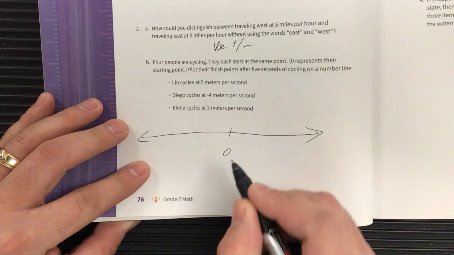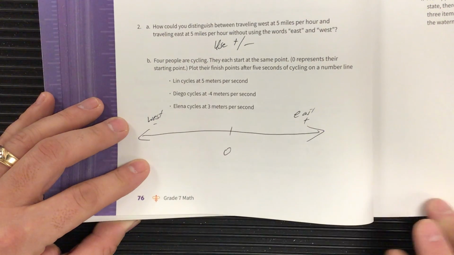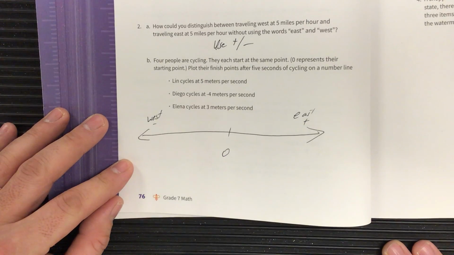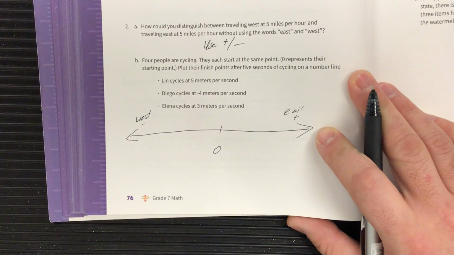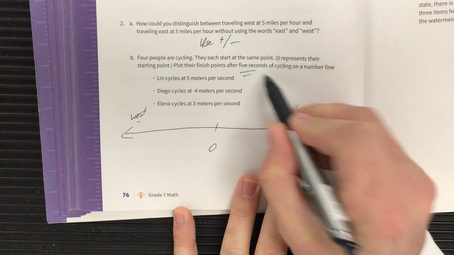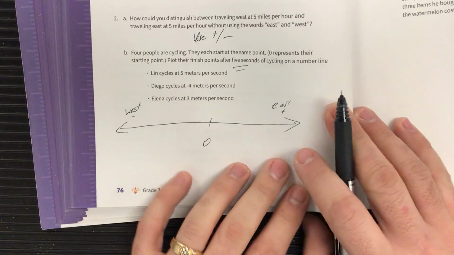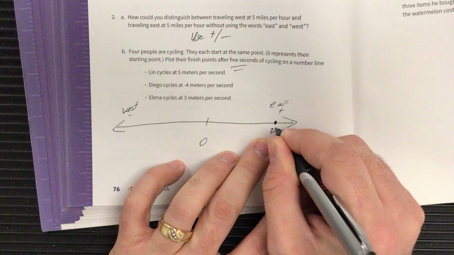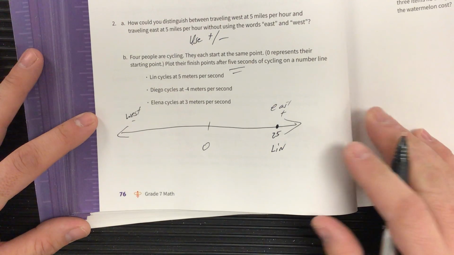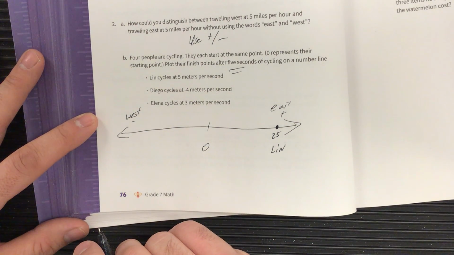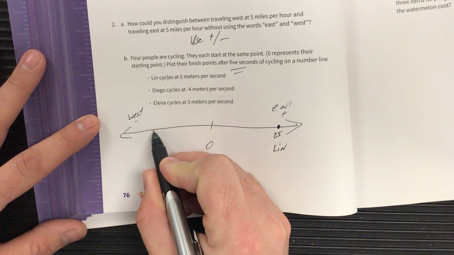So since they did west that way and east this way, I am going to do the same. 0 represents their starting point. Where is Lynn at? 5 meters per second. And it says they go for 5 seconds, it says in the problem. Brooklyn. 25. Diego. Evan. -4 meters per second for 5 seconds. -20, so a little closer.